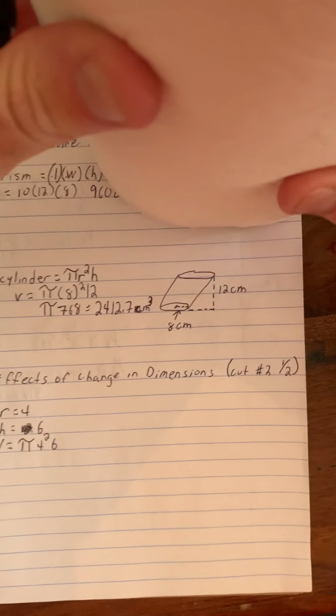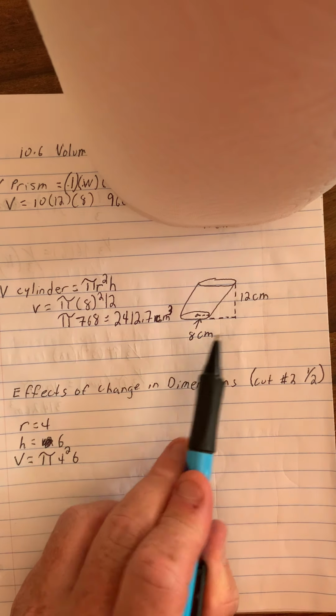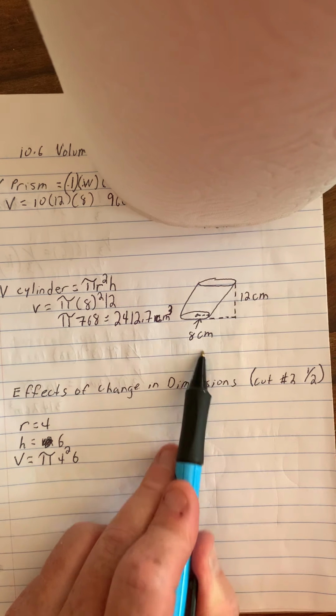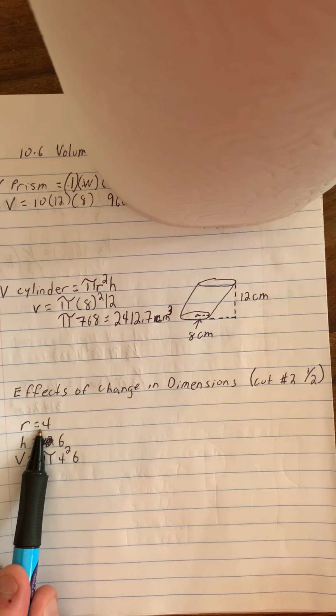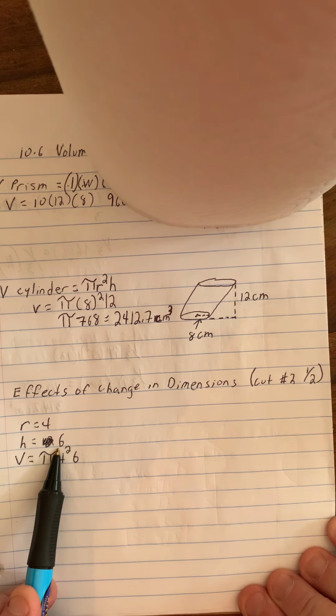Let's go back to number 2. There it is. Let's go back to number 2, and let's cut the dimensions of number 2 in half. So now my radius is 4, okay, and my height is 6. Okay, let's plug and play.